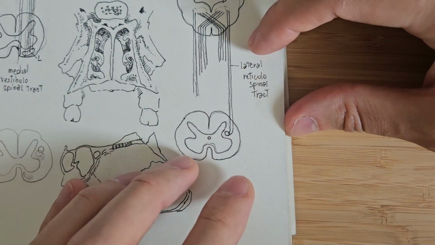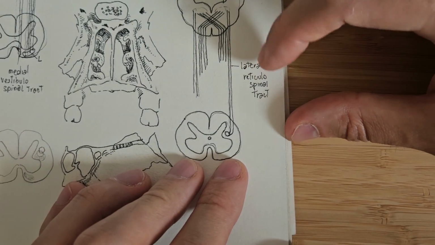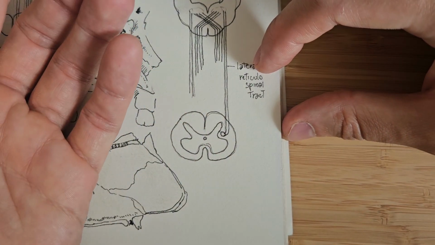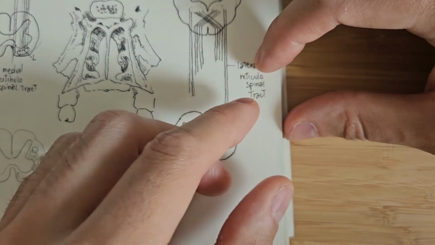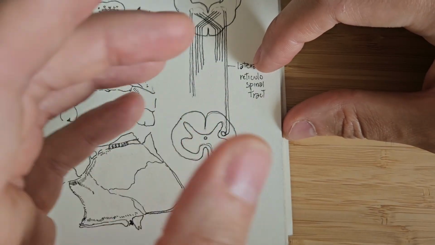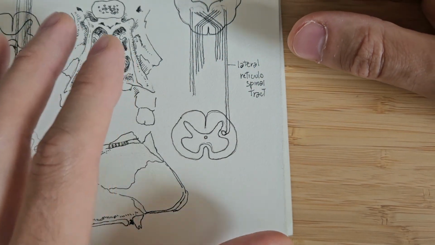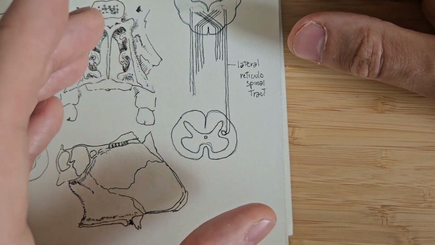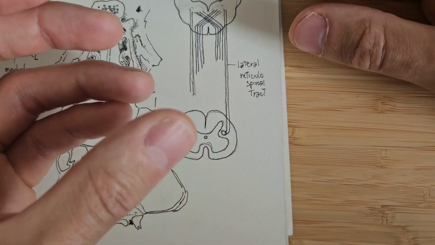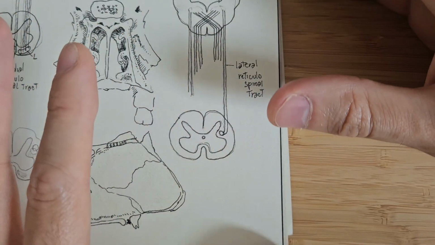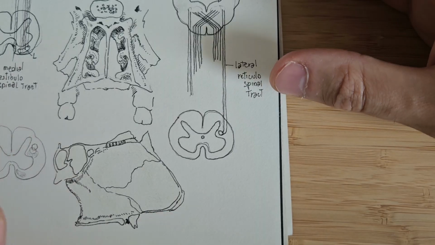Function. The lateral reticulospinal tract is involved in regulating muscle tone and posture, and it helps coordinate voluntary movements by modulating the activity of spinal motor neurons. Specifically, it will have some influence on the flexor muscles, which are essential for bending joints and maintaining balance during movement.